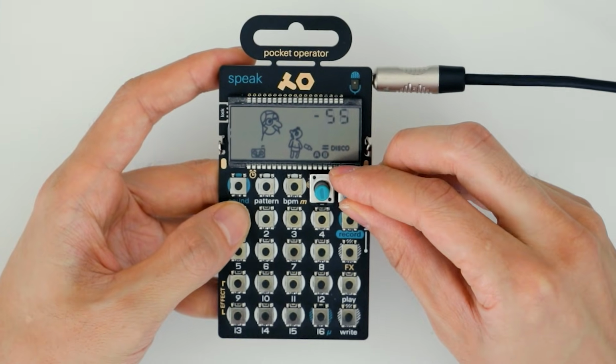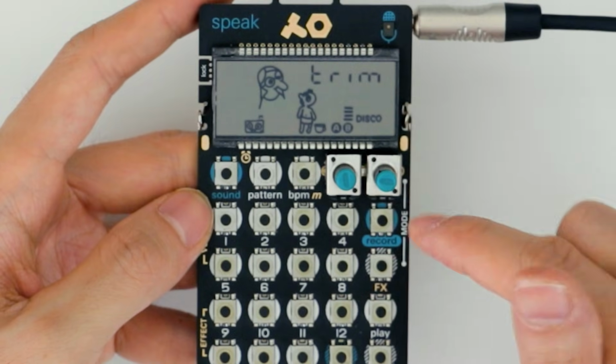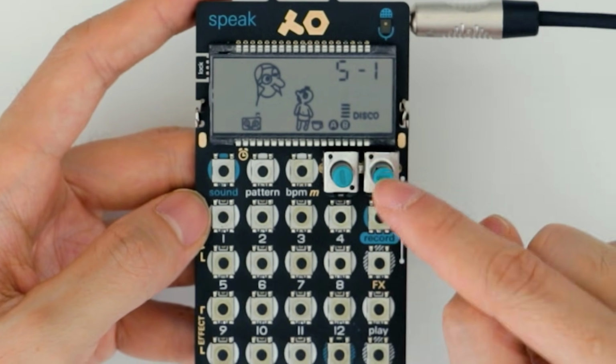And there's formant shifting. And then pressing effects switches those 2 knobs functions to trimming and speed.